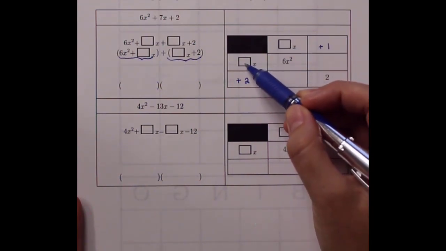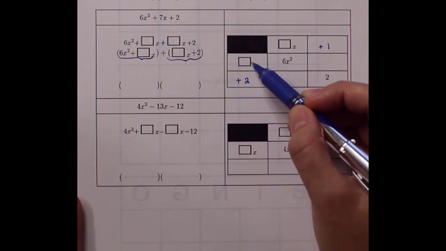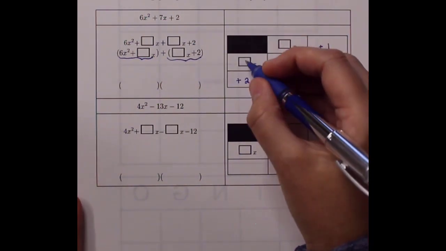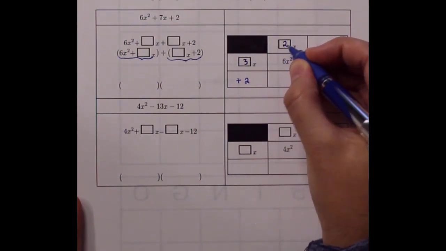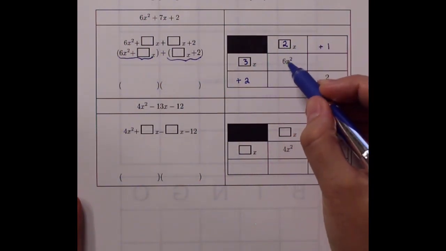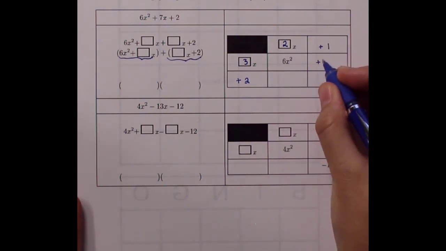First of all, if I put the 2 here, I would have to factor further because I'd have a 2x plus a 2, and I'd eventually have to take that 2 out. So I'm going to put the 3 here. So 3x, and so that would mean this has to be a 2x. Let's see if this works. So 3x times 2x is 6x squared. 3x times 1 is 3x.